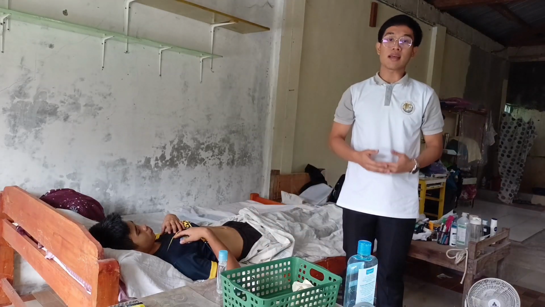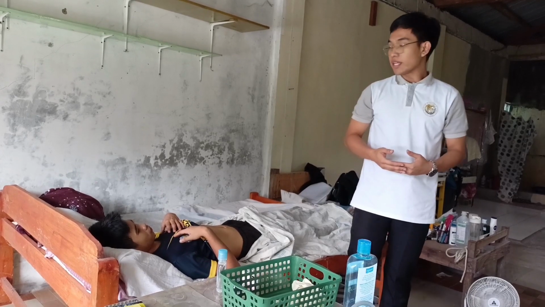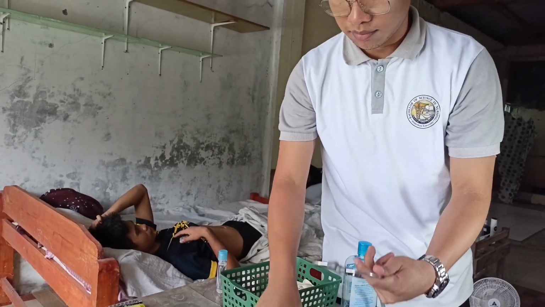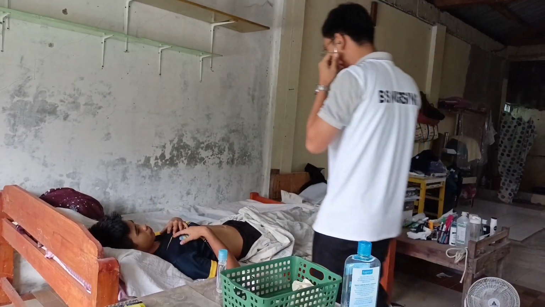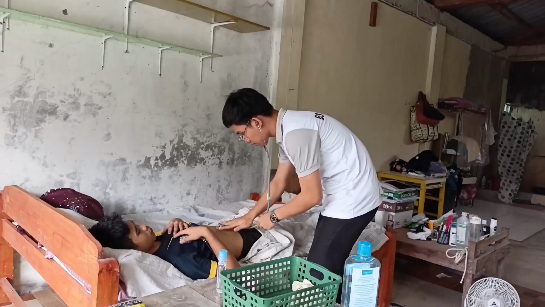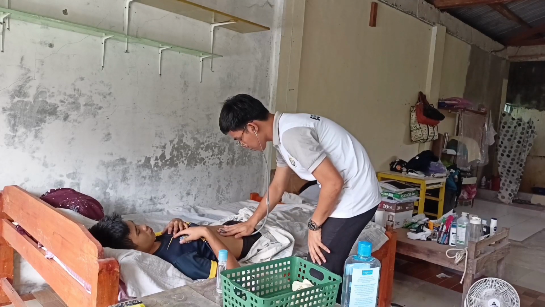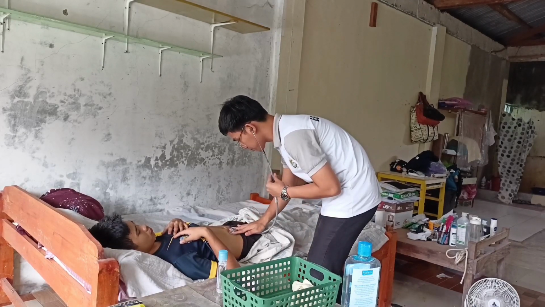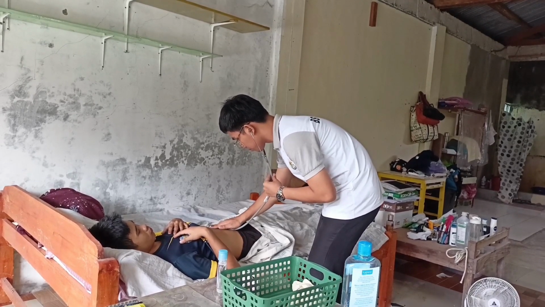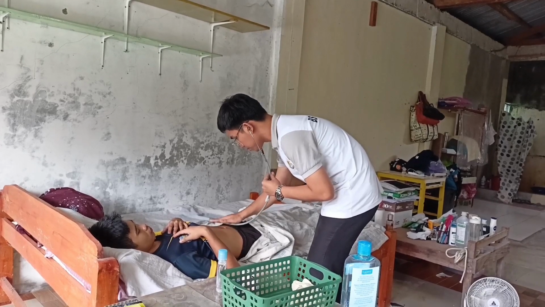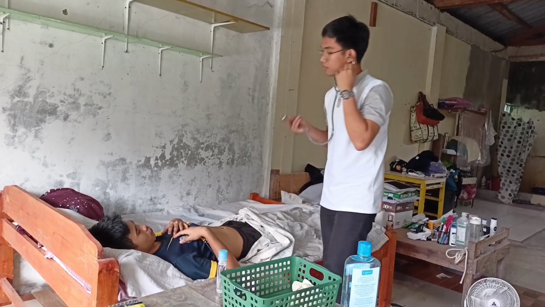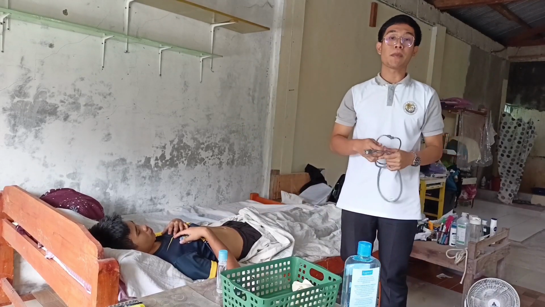Next is to auscultate the abdomen for bowel sounds. Here, we will use a stethoscope. Then after that is to palpate the liver.